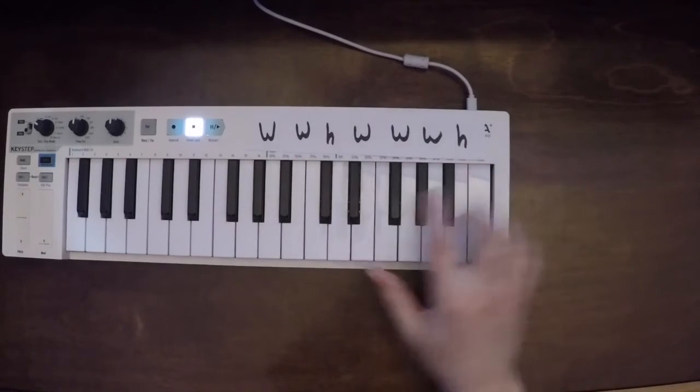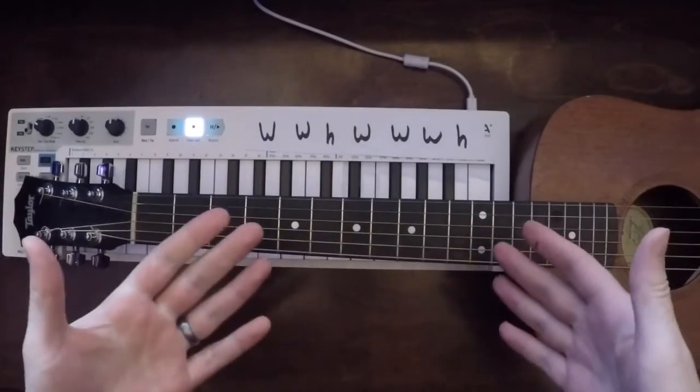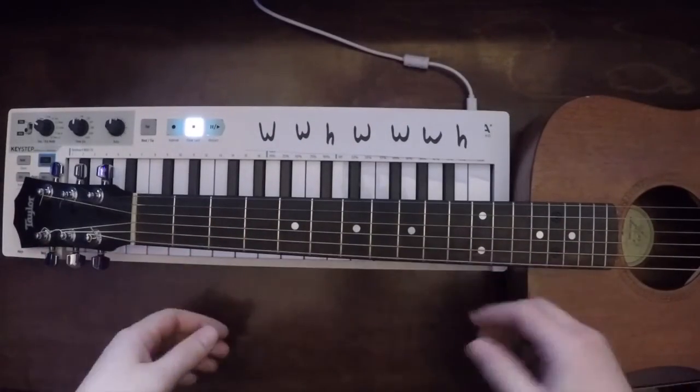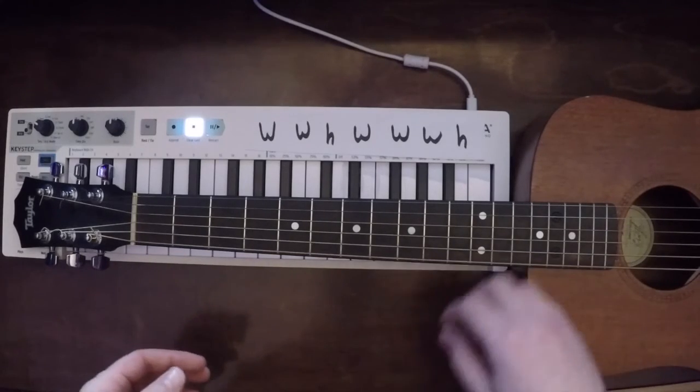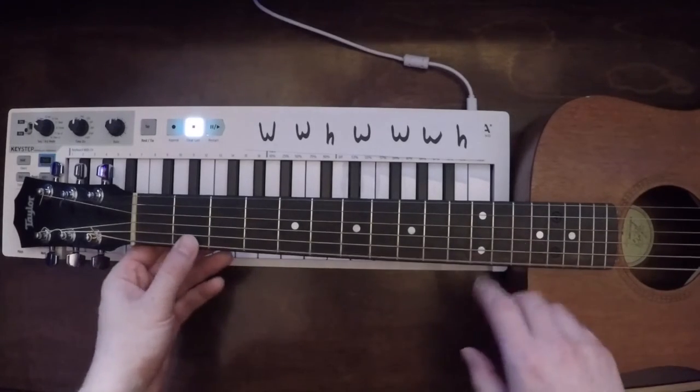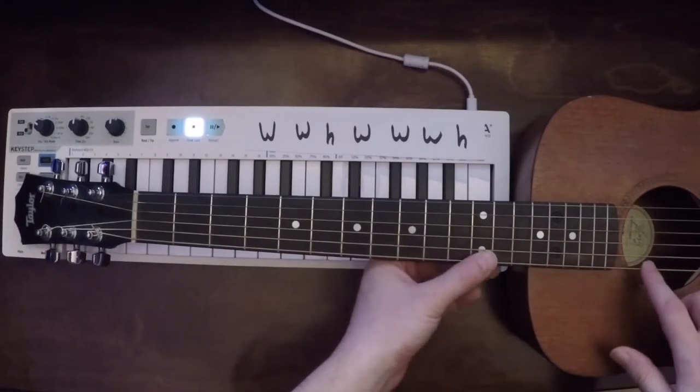This pattern of whole steps and half steps is not just on keys either. Check this guy out, right? This is a guitar. So what I'm going to do right now is play an E major scale on this string. Whole step, whole step, half step, whole step, whole step, whole step, half step.